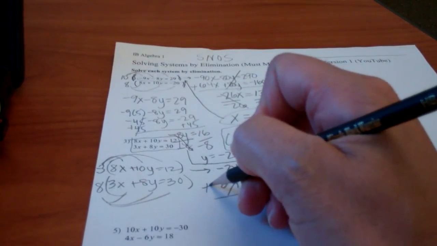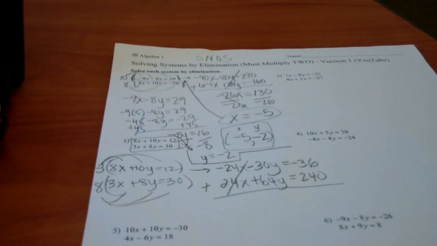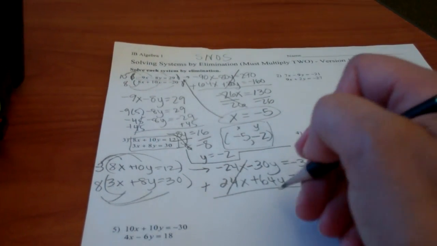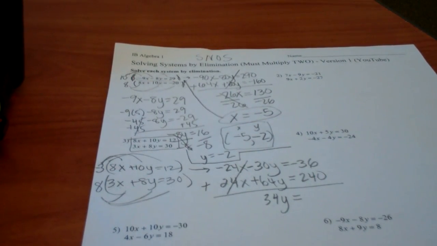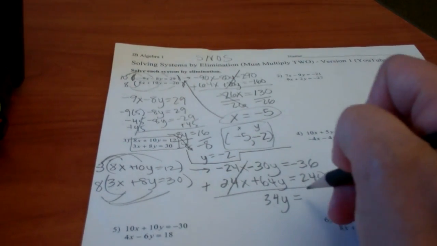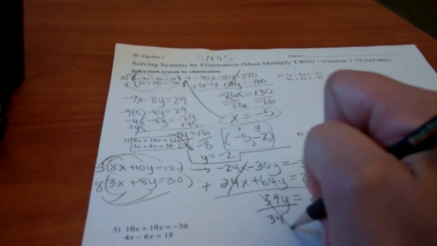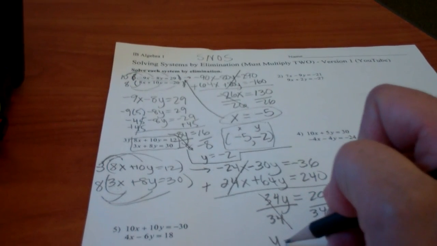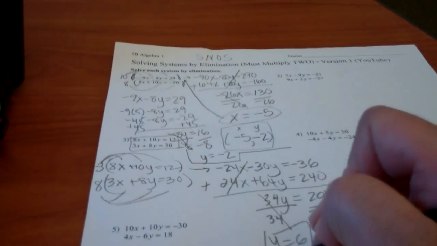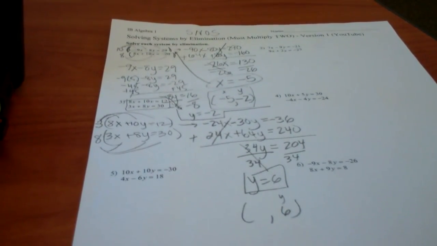The x's cross out when we add. Negative 30 plus 64 is going to give us a positive 34. Y equals negative 36 plus 240 is going to give us a 204. Divide both sides by 34. And y is going to give us 6. So now we have our y, which is 6, but we need our x.